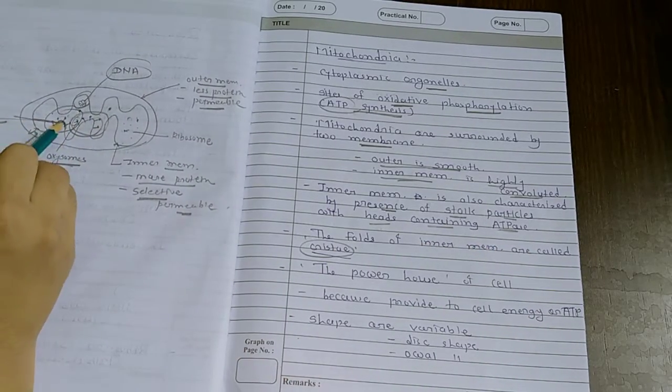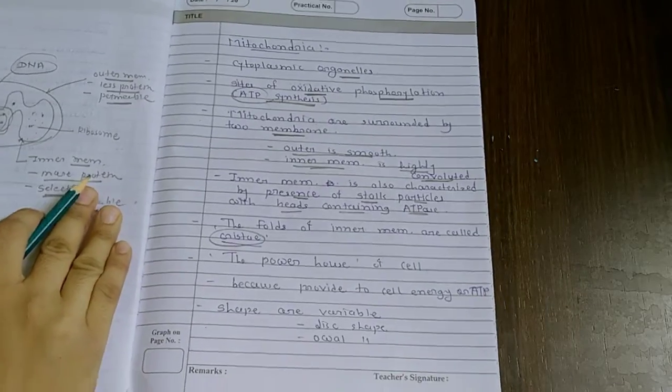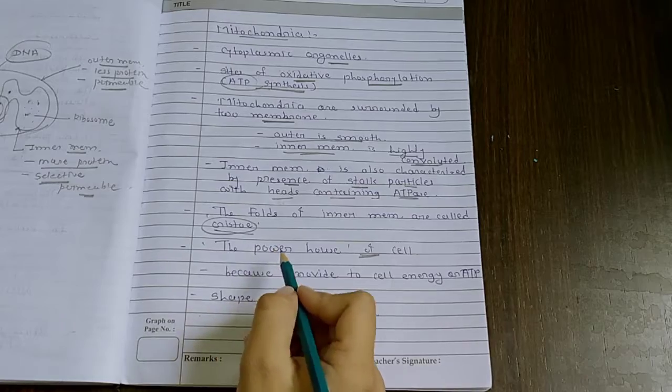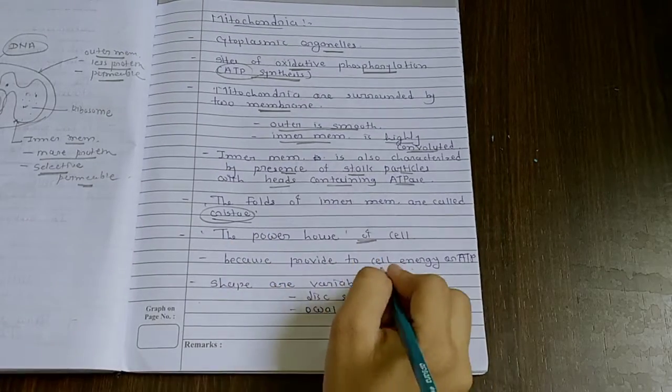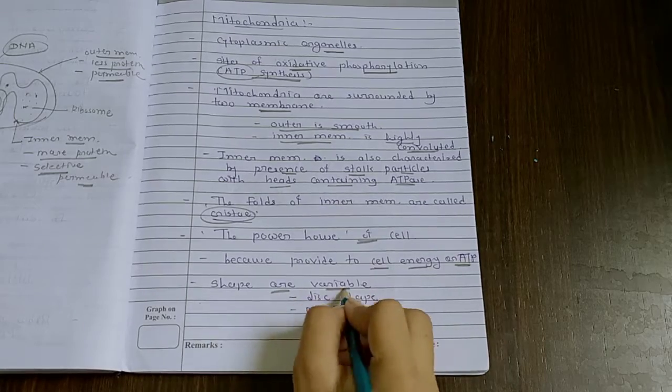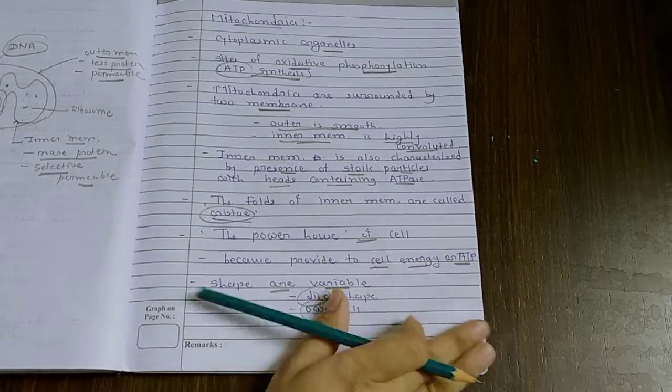You can see the powerhouse of the cell. Mitochondria is the powerhouse of the cell because it provides the cell with energy, or ATP. Shapes are variable: disc shape, oval shape.